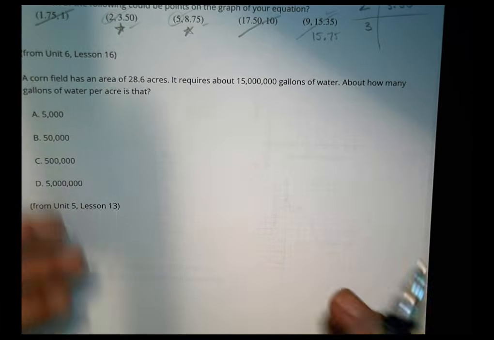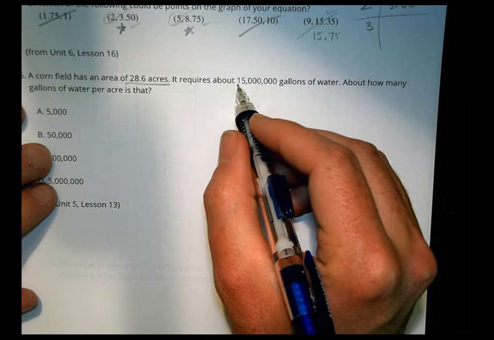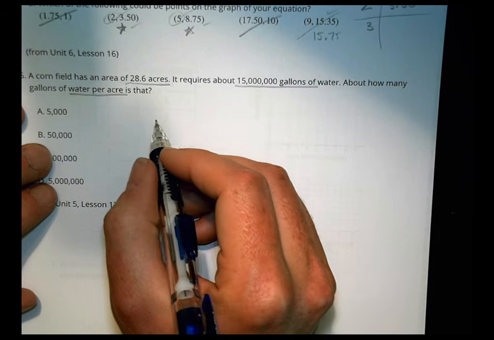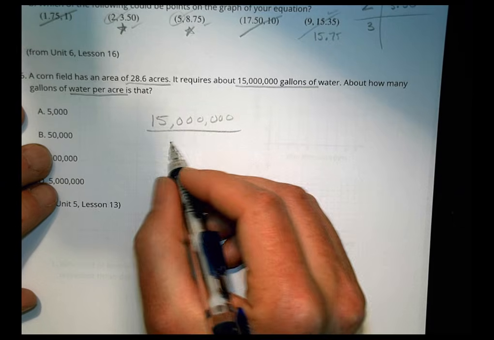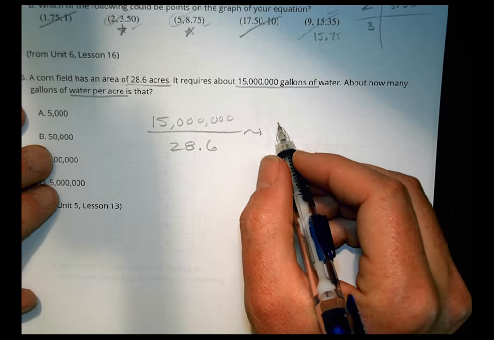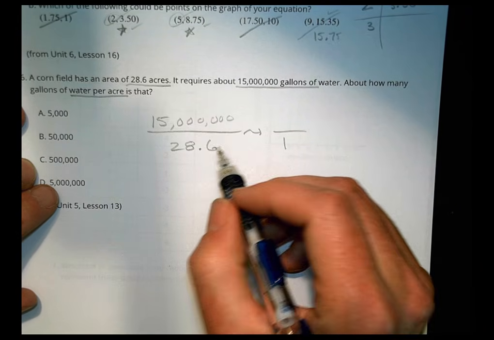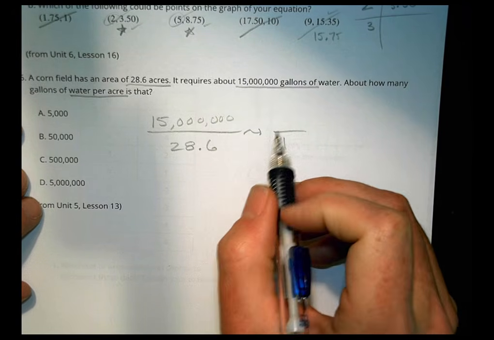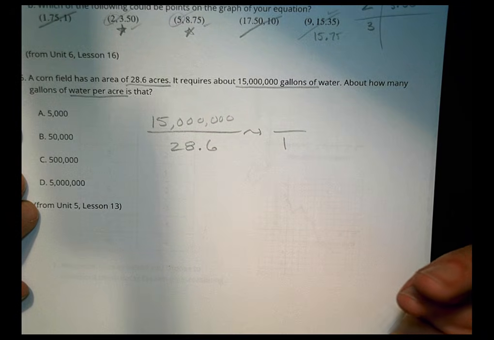And finally, number 6, a cornfield has an area of 28.6 acres, requires 15 million gallons of water. About how many gallons of water per acre is that? So our water per acre, we have 15 million taking care of 28.6 acres. What we're trying to find out is how much this is per 1 acre. You could certainly do the division, 15 million divided by 28.6, but we're wanting to know about how much. You're estimating an approximation.